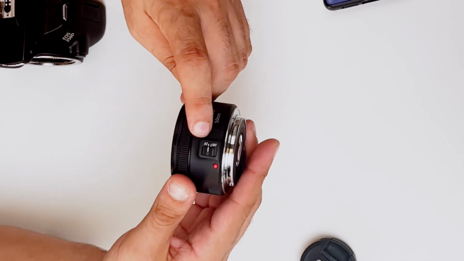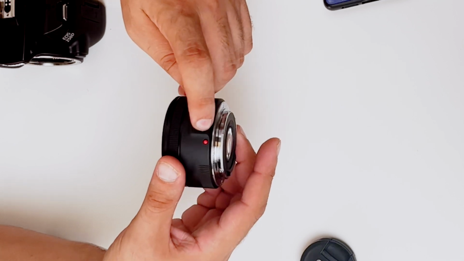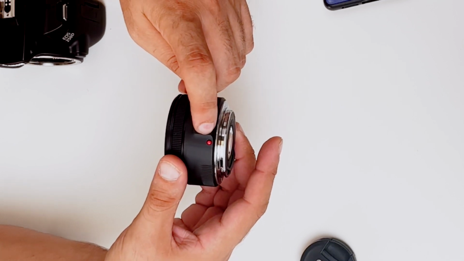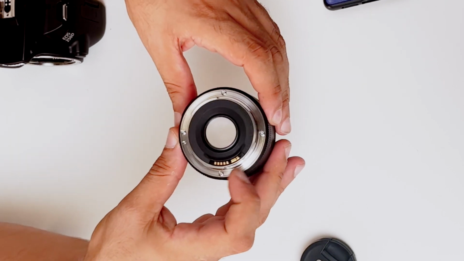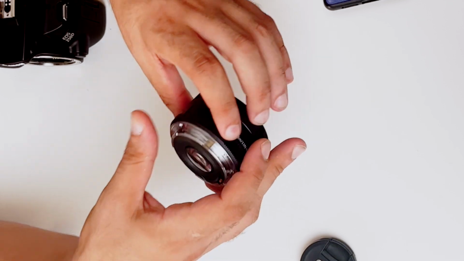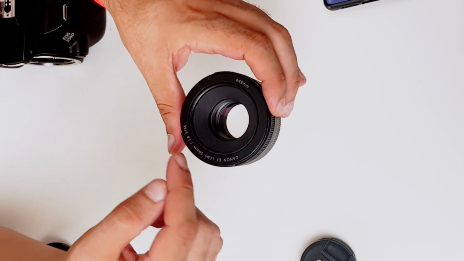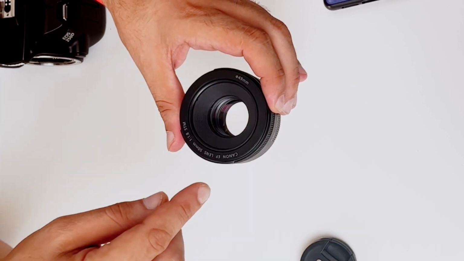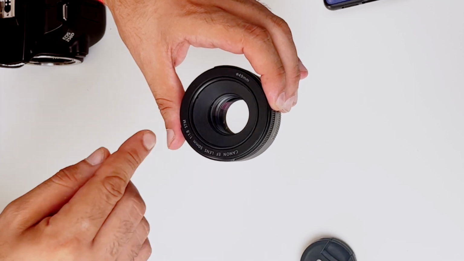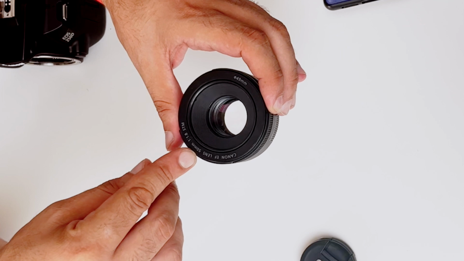It has a toggle here for autofocus or manual focus, and it has the red dot, which is signaling that it is an EF mount. I will talk more about mounts later on. Here are the connectors for the camera and the glass that is here. So 50mm is not a range of focal lengths, which is why we call it a prime lens. It has only one focal length.